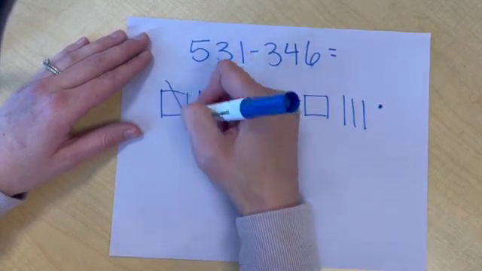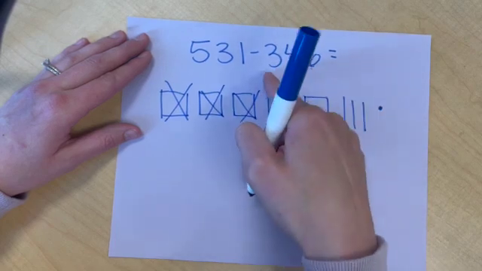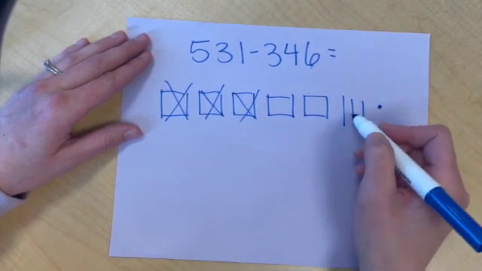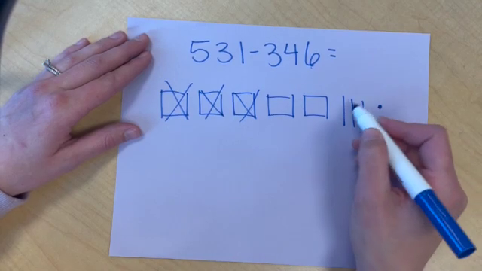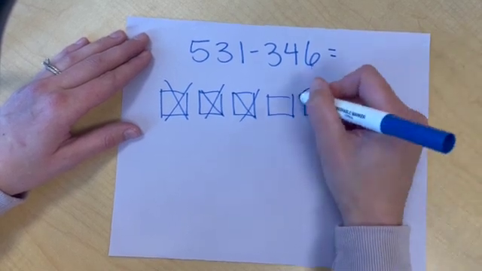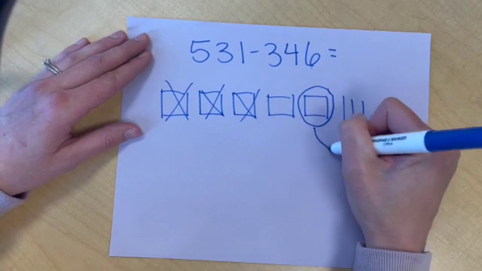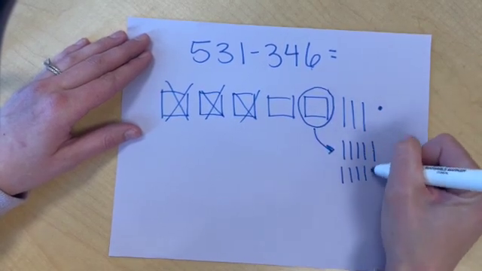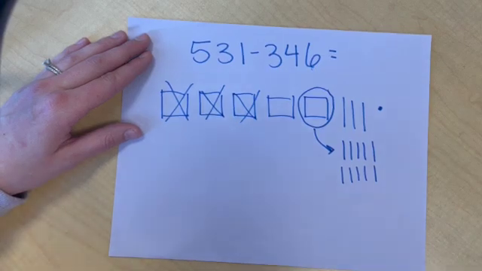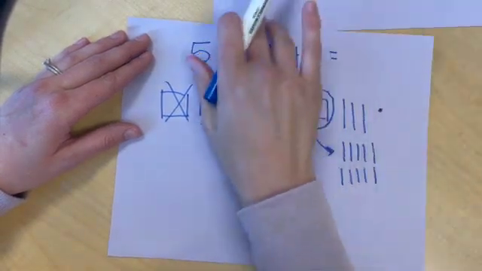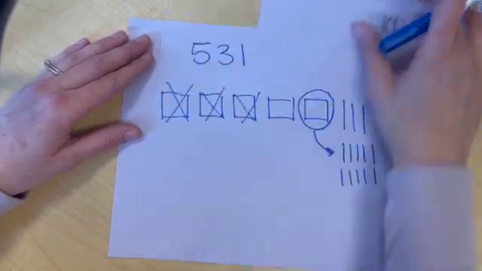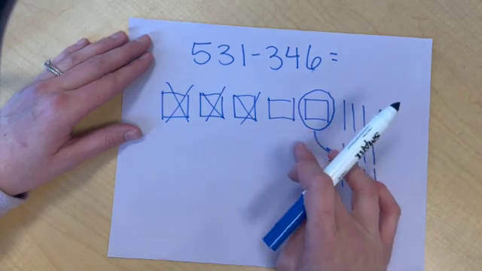So I can take away 300s. I cannot take away 4 tens because I only have 3 to cross out. So now what happens is, if I don't have enough tens, I take one of the hundreds and I break it into 10 tens. Essentially doing the opposite of what we did here with putting 10 tens together to make 100. I'm breaking the 100 into 10 tens.